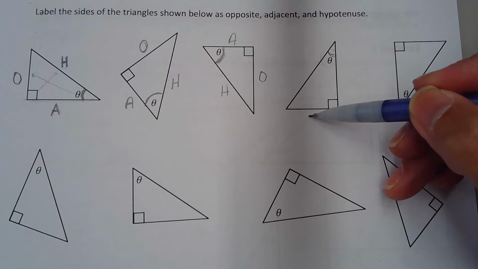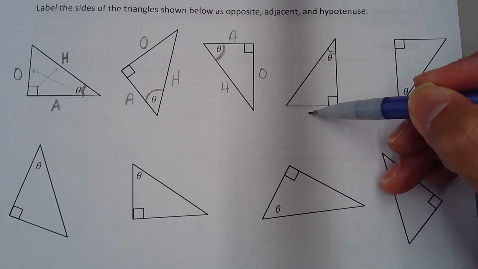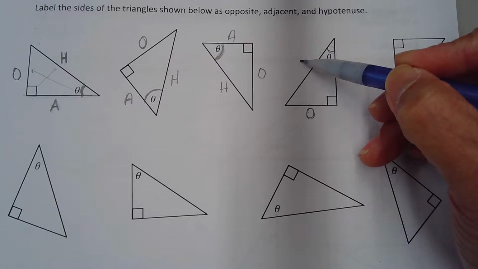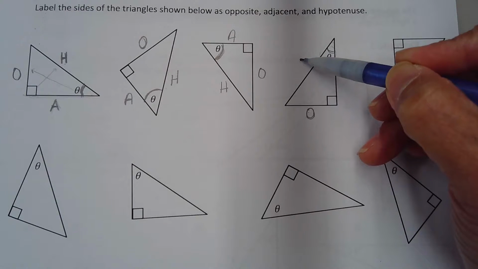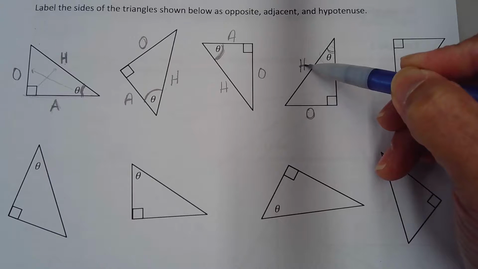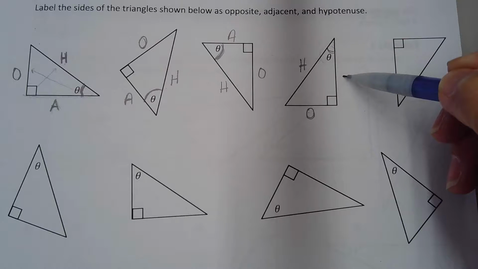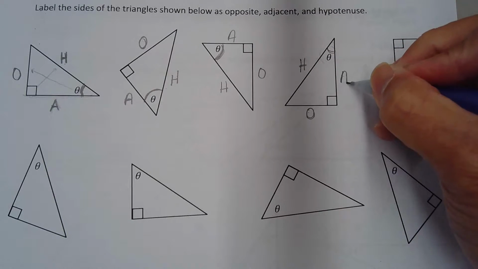What do you call this side? Opposite. What do you call this side? Is everybody agreeing that this is hypotenuse? What do you call this side? Adjacent.